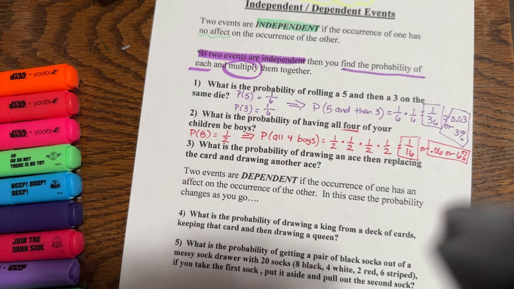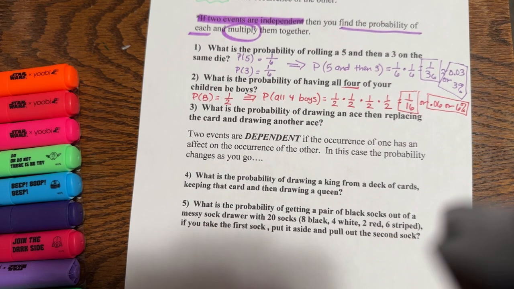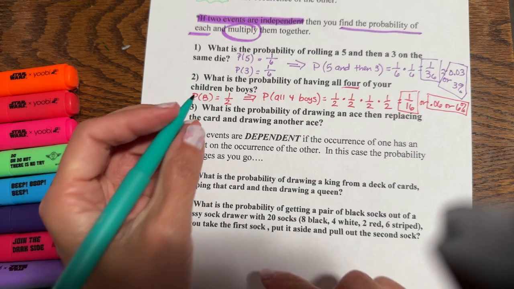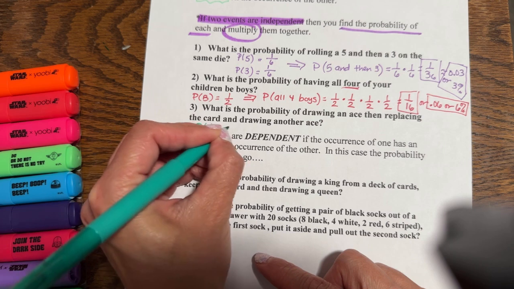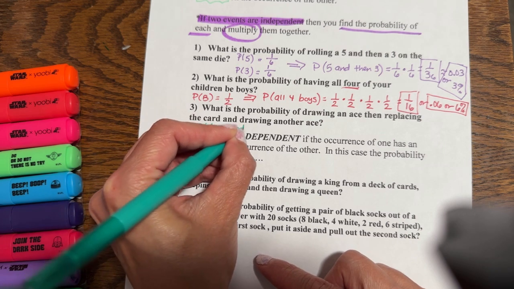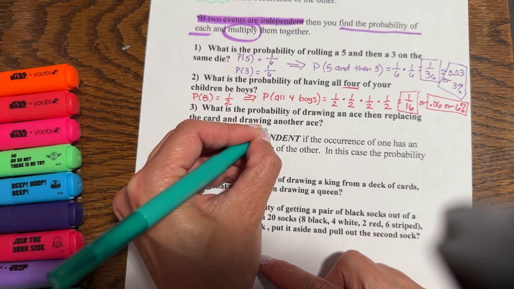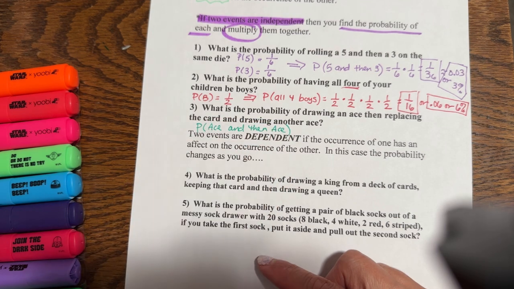All right, number 3. It says, what is the probability of drawing an ace and then replacing the card and drawing another ace? Okay, so we got a deck of cards here. So we're looking at the probability of an ace and then another ace. So ace and then ace.